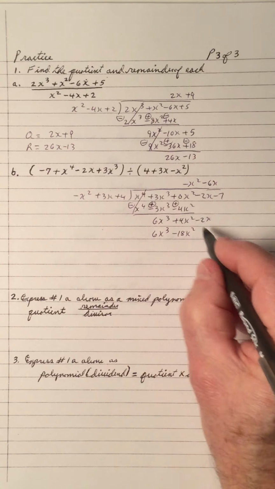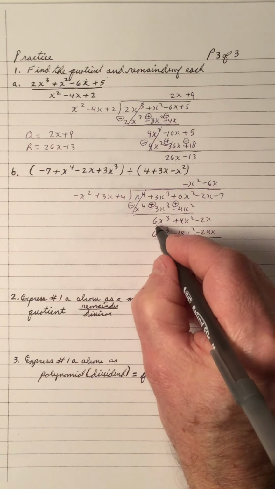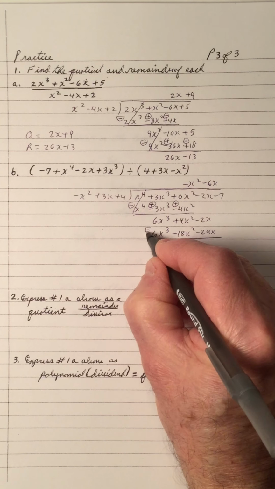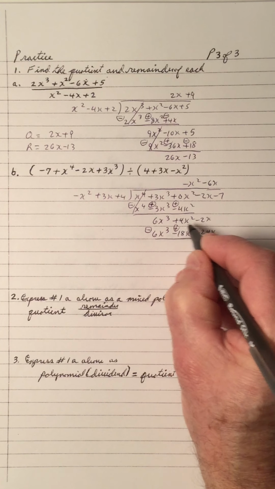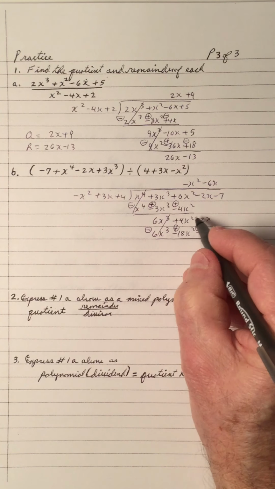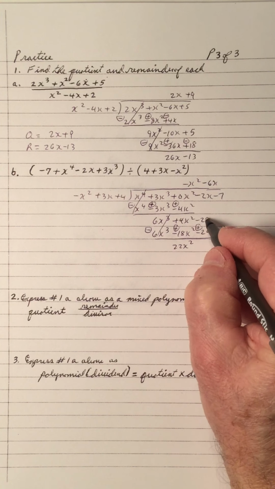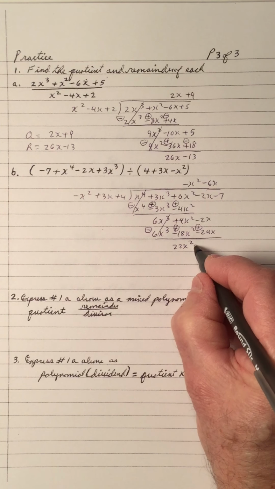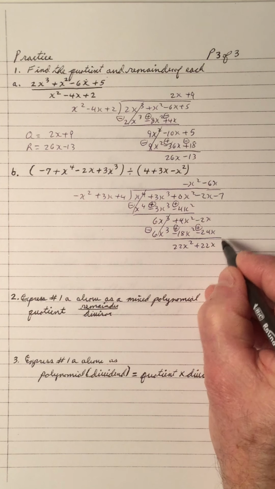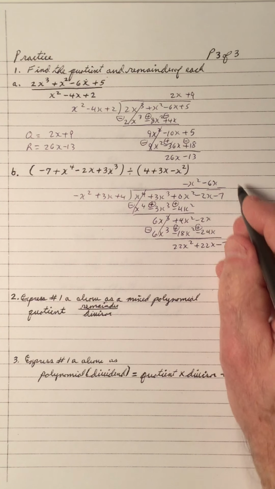Negative 6x times 4, negative 24x. Change the signs. Is a negative, a positive, and a positive. Plus 6 minus 6 cancels out. 4 plus 18 is 22x squared. Negative 2 plus 24 is a 22x. And bring down your negative 7.